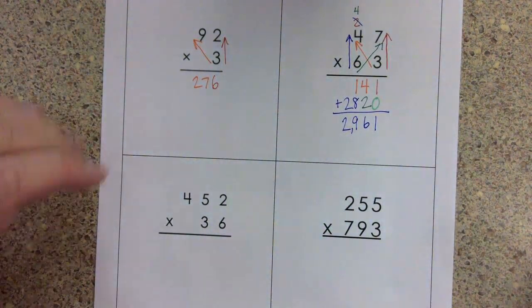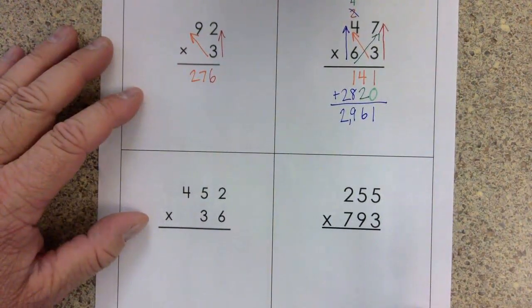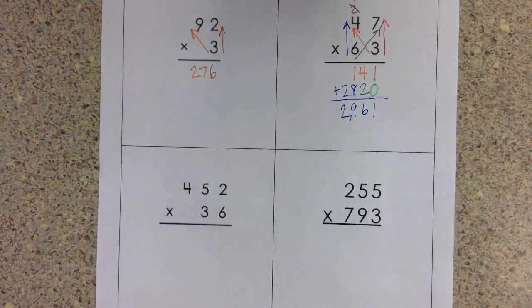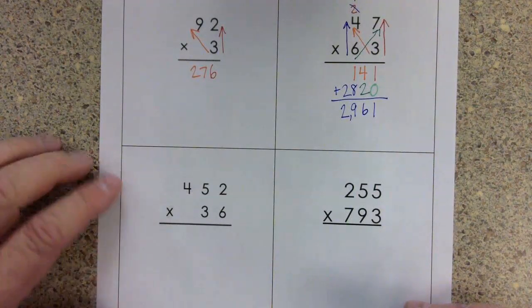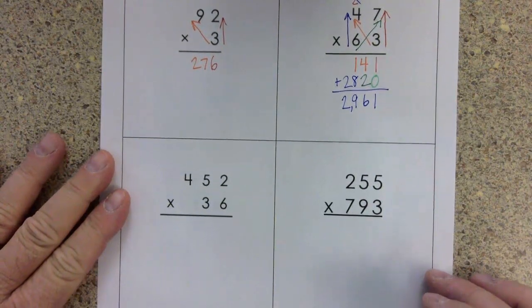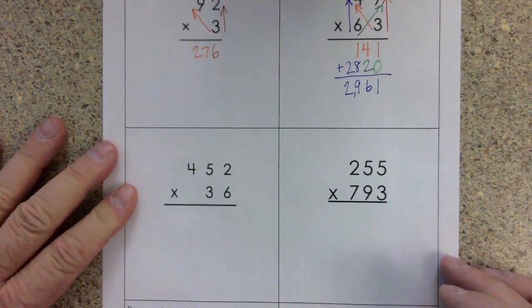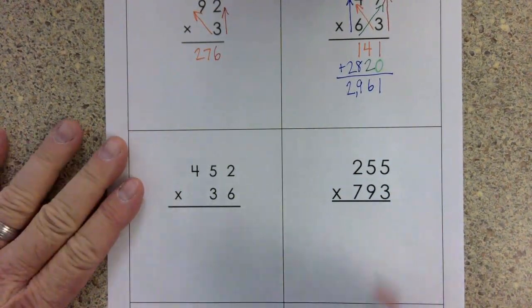Some people call this the bow tie model. We're just doing the traditional method, but those arrows in the way you solve the problem form a bow tie. Or butterfly. Some people see a butterfly. Doesn't matter. Let's go ahead and move on to this next one. We're getting more and more digits, and you don't have to draw these arrows. I'm just doing that to model it for you. But if the arrows help you, absolutely feel free to use them.